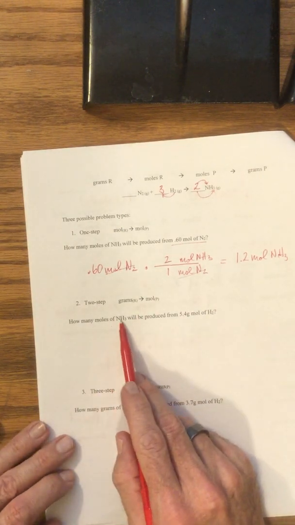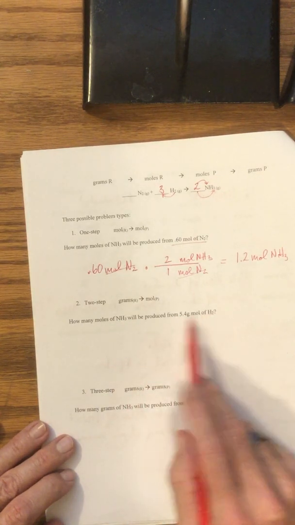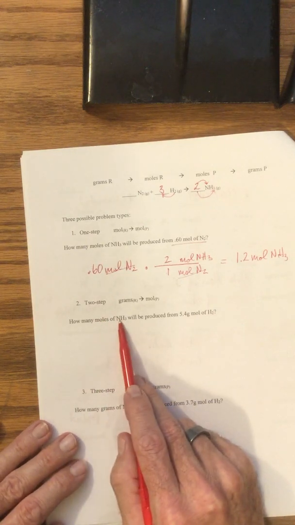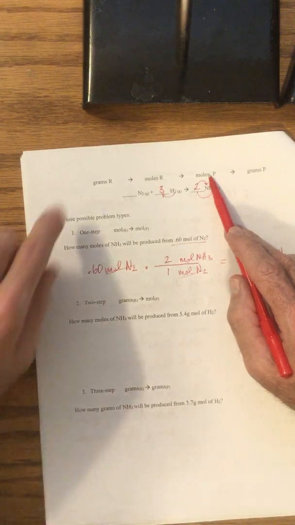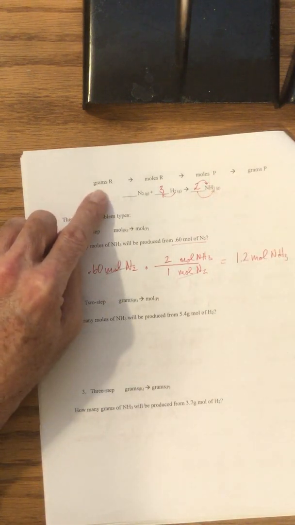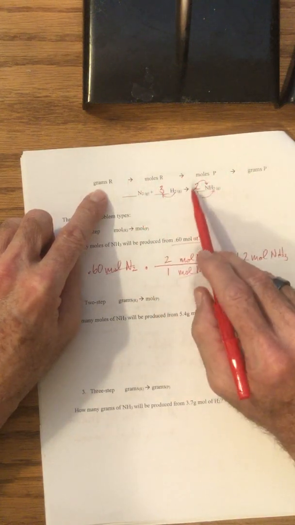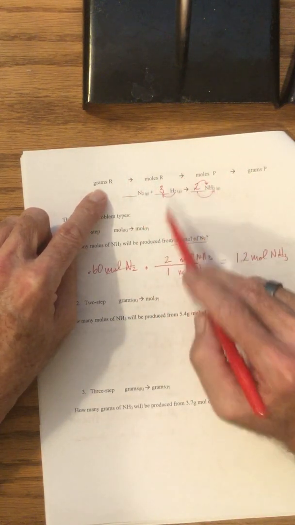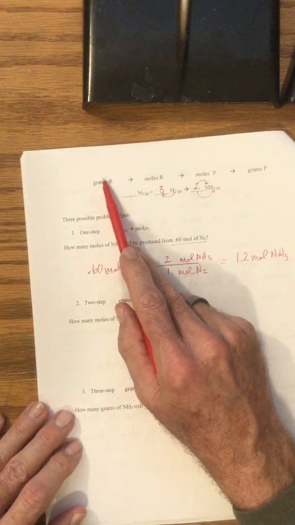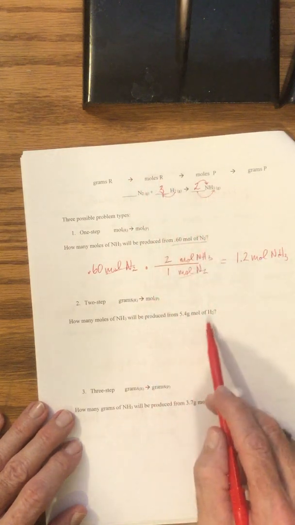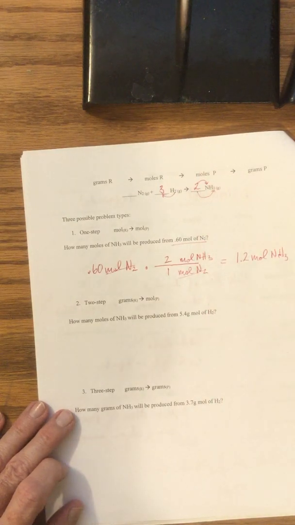How many moles of ammonia will be produced from 5.4 grams of hydrogen? Okay, we're looking at moles of NH3. NH3 again is my product right here. But I'm starting with grams of hydrogen. Each little arrow is going to represent a step that I need. My prior problem only required one step using the molar ratio. This is going to require me to convert from grams to moles of my H2, then from moles to moles of product.